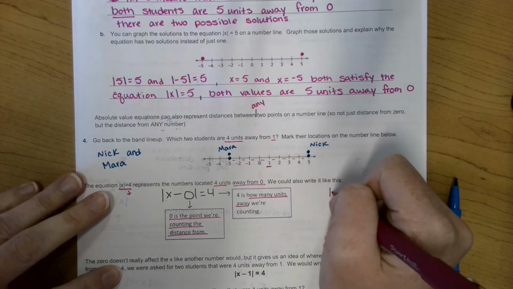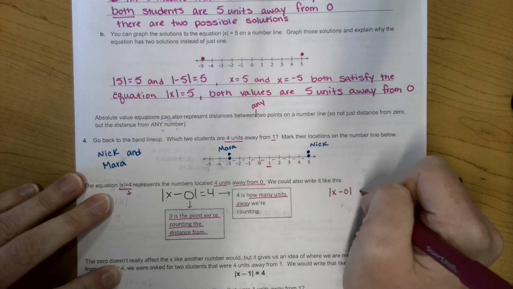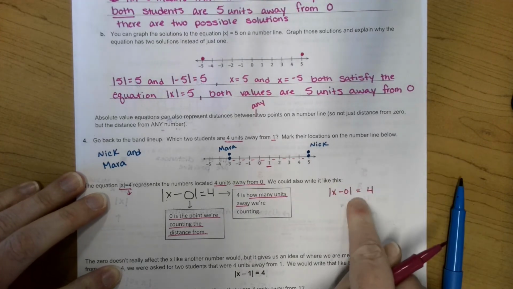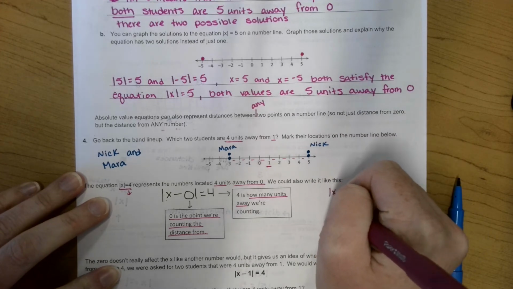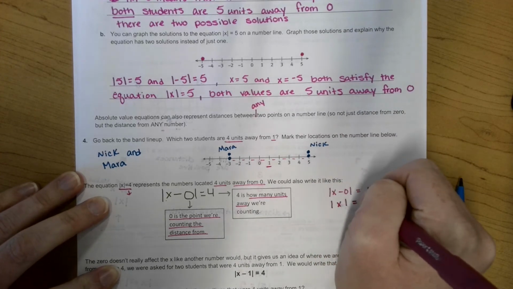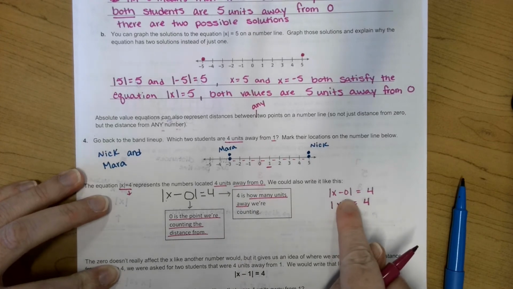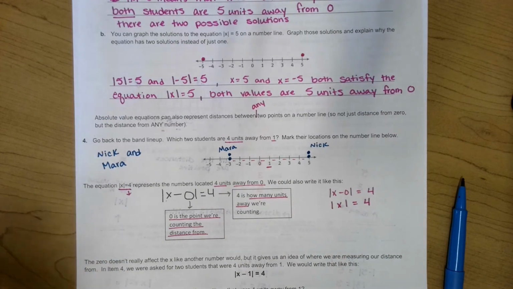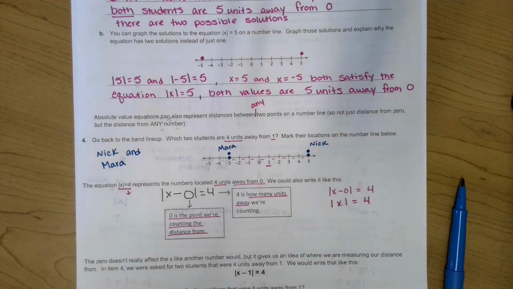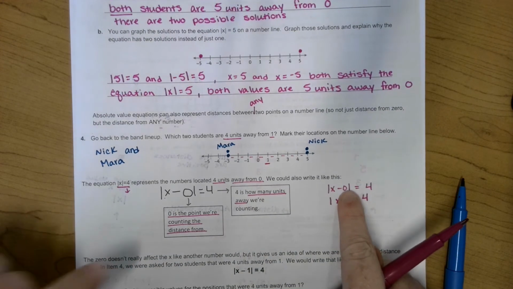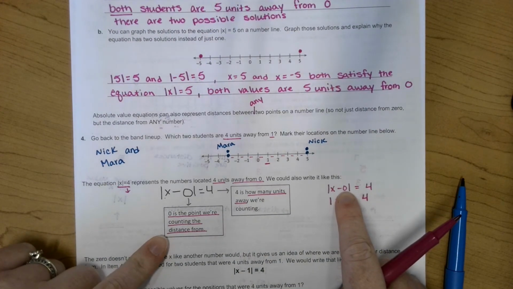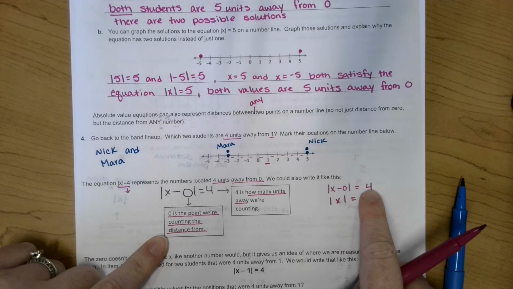So let's look at this. If I had the absolute value of x minus 0 equals 4, well, what is x minus 0? Well, x minus 0 is just x. So it's the same equation, but we're putting a minus 0 here so we know what we're counting from. Now, do you have to do that every single time that you're solving an equation? No, but this is just to visualize where these numbers are coming from. So this is the point we're counting the distance from, and this is our how many units away.